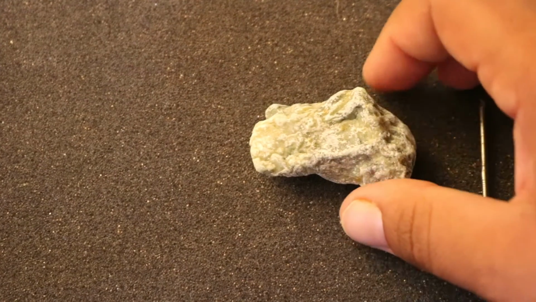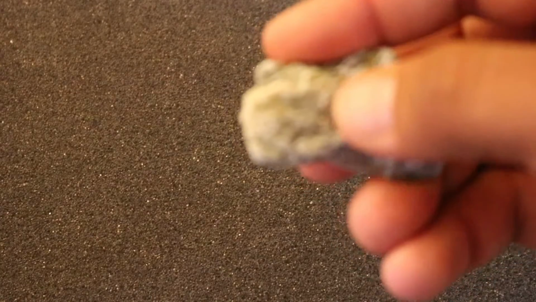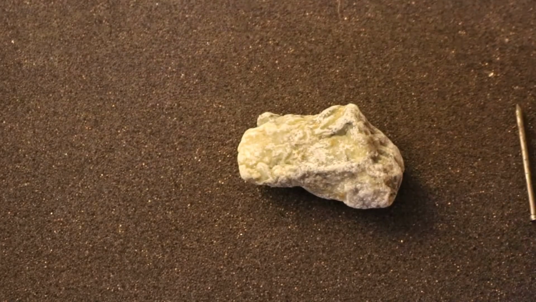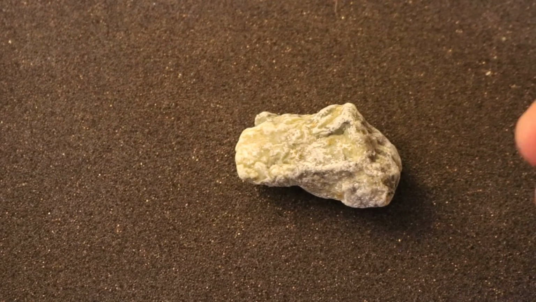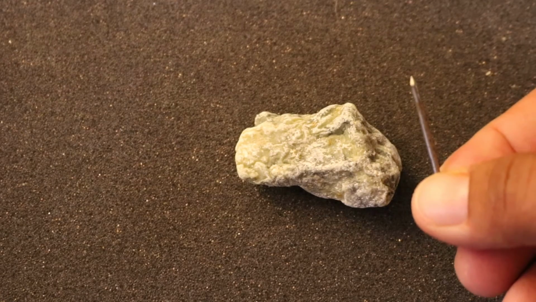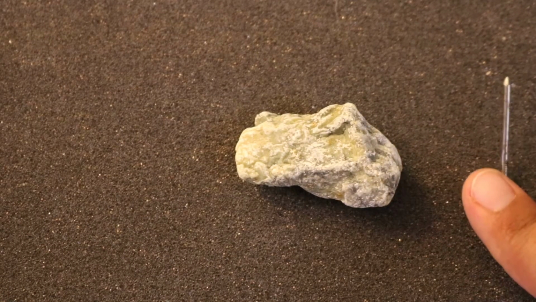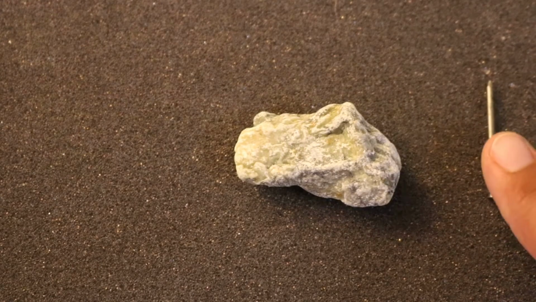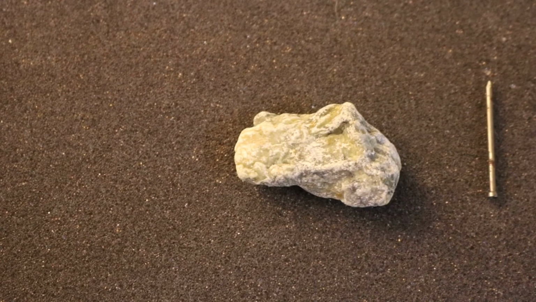So what I like to do is pick up this mineral and really test to see if that's actually the mineral flaking off, and it was in fact. So I know that this nail is a hardness of 5 to 5.5, which means that this mineral has a hardness of less than 5 to 5.5.